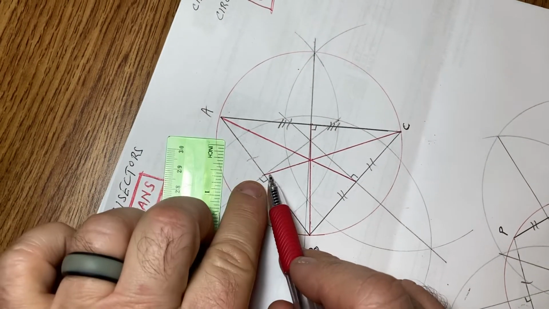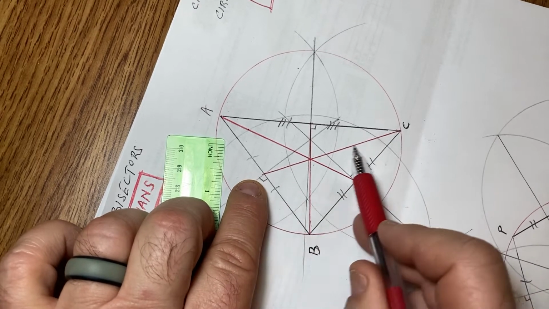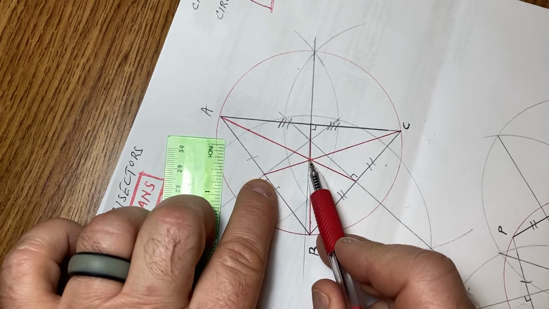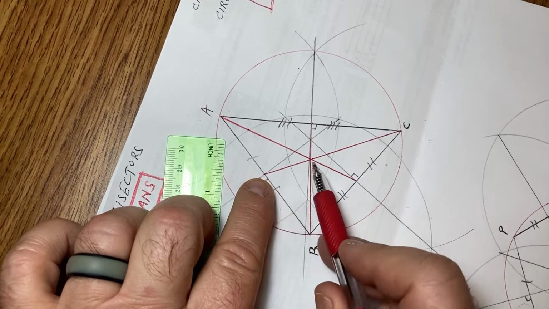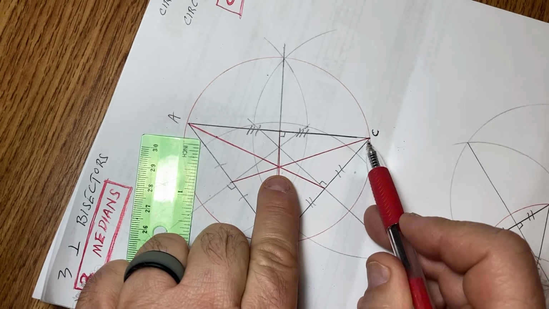If this entire distance is 60 feet, and that's a centroid, what's this distance? 20 feet. That'd be 20 feet, and what's the distance between the centroid and there? 40 feet, okay?